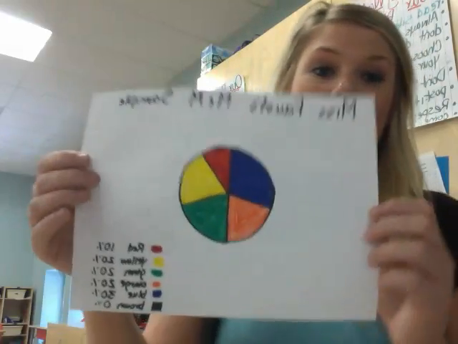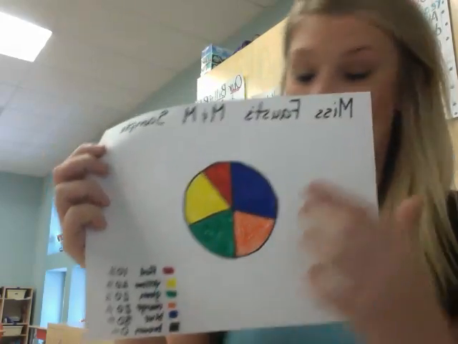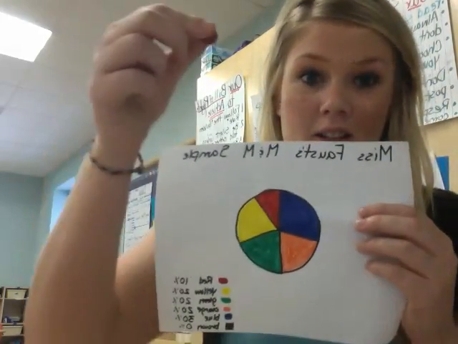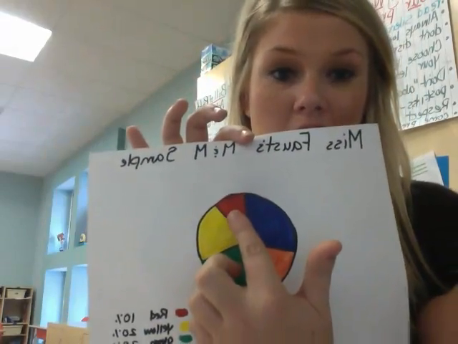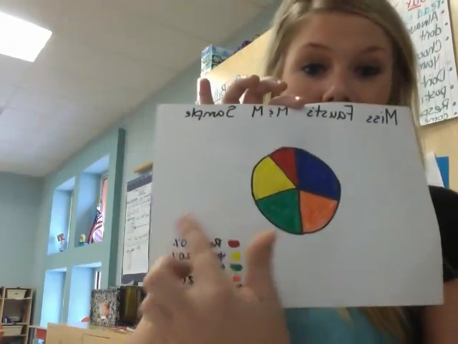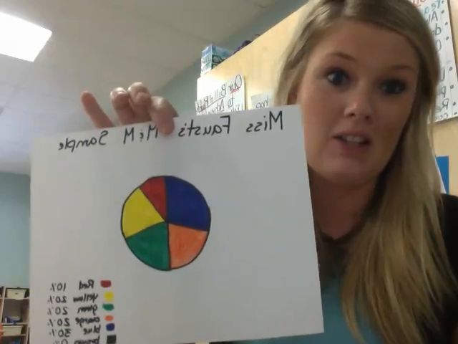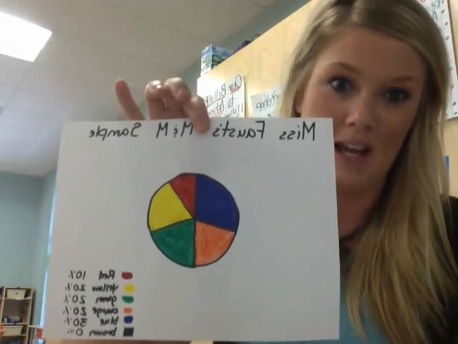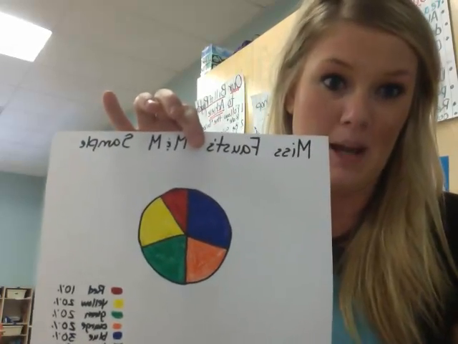So I already went ahead and made my chart. I made my circle, and remember I said I only had 1 red M&M. So that represents 10% of my chart. Remember, you need a key and a title for your circle graph so you can explain to your viewers what you are representing in this sample. So I just named mine Miss Faust M&M sample.